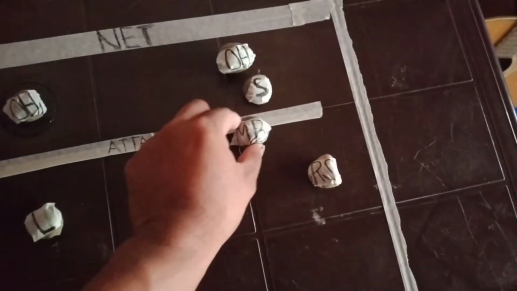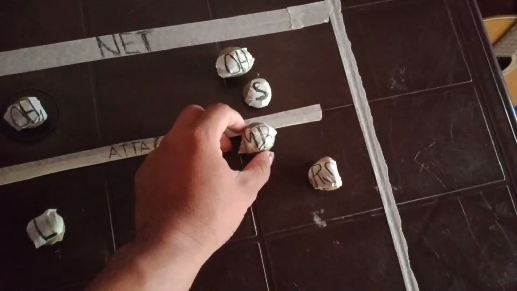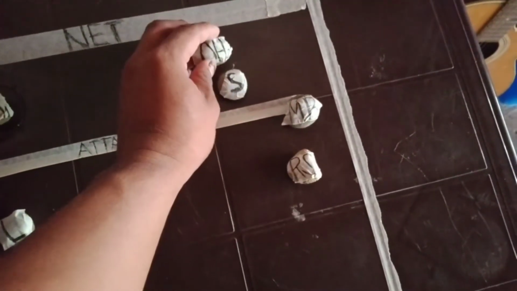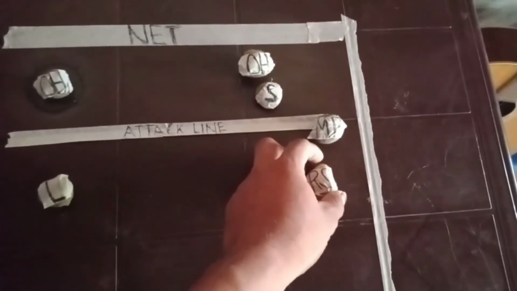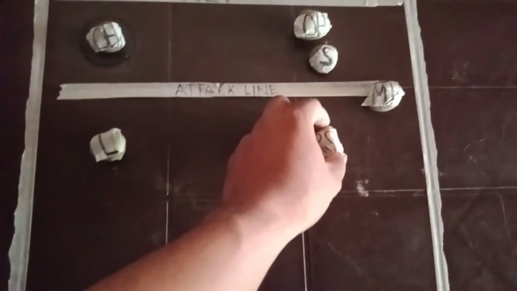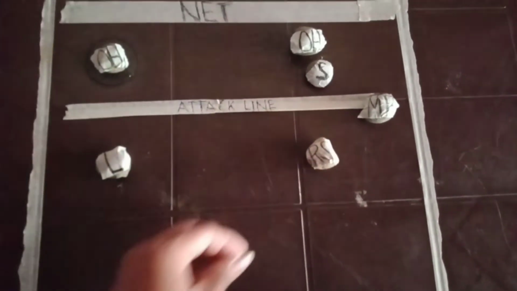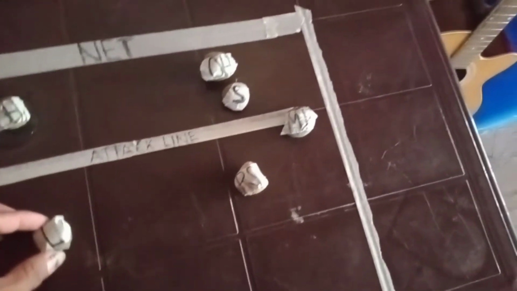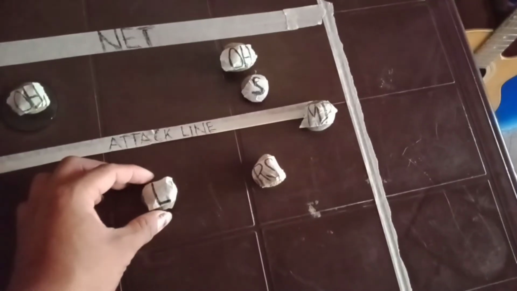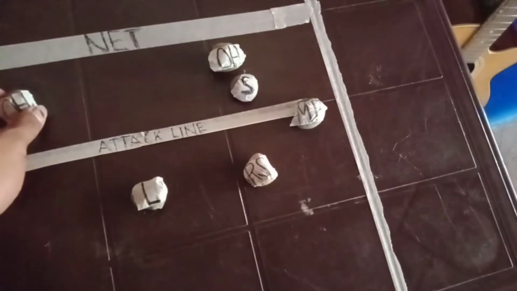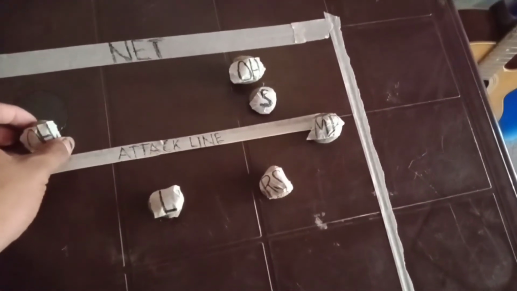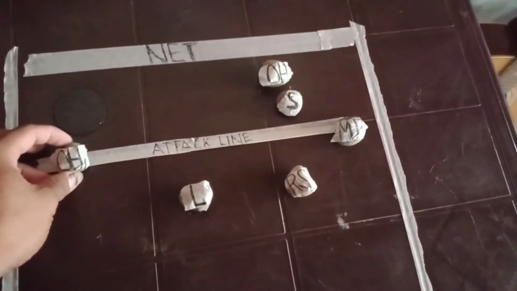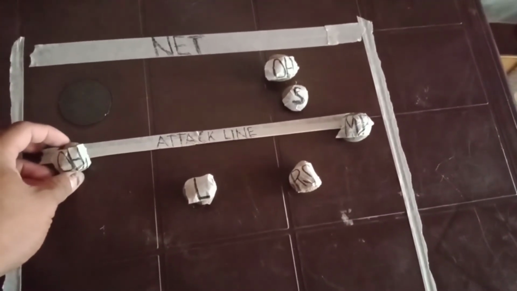The middle blocker will go to this side, and then the right side hitter will go here without breaking the rules of rotation. Okay, and then the libero will go in this place. The outside hitter will go in this place.